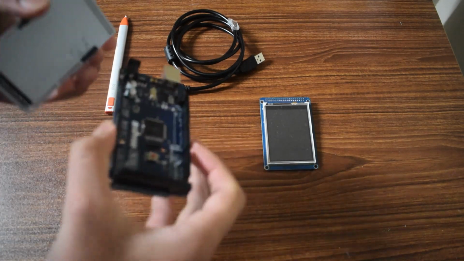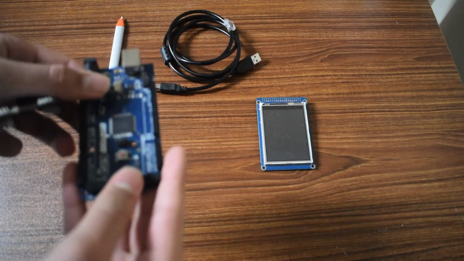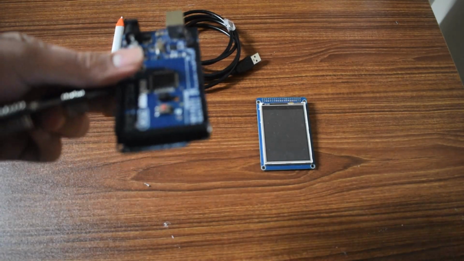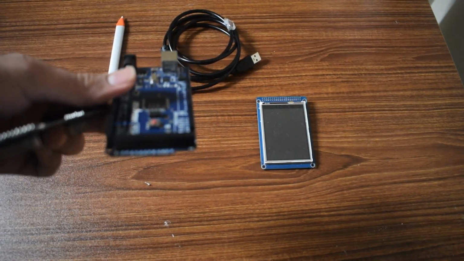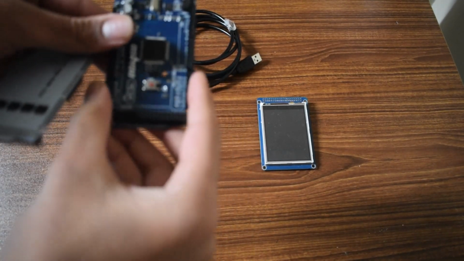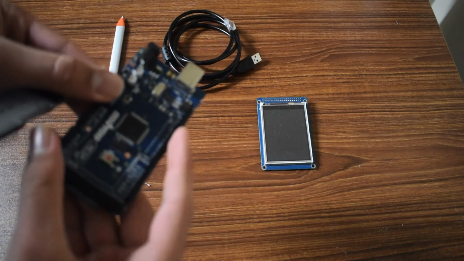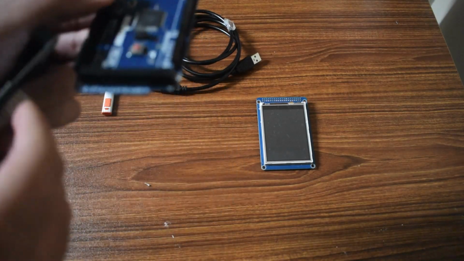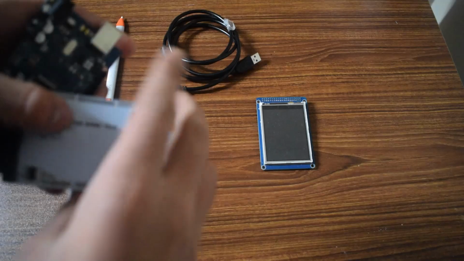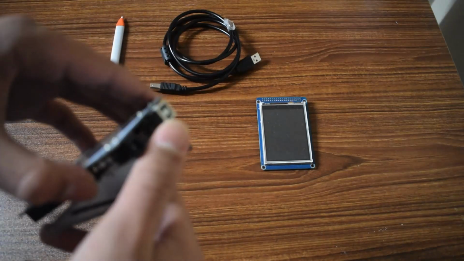Here, the pins that are mainly used in the Arduino Mega are these pins here, then obviously power and reset, and then the pins here.